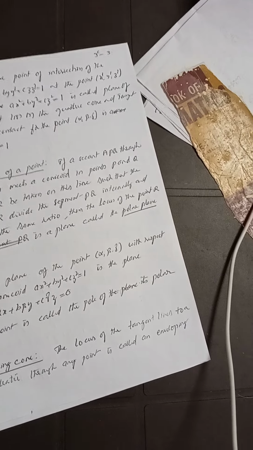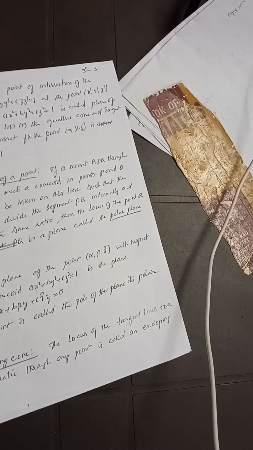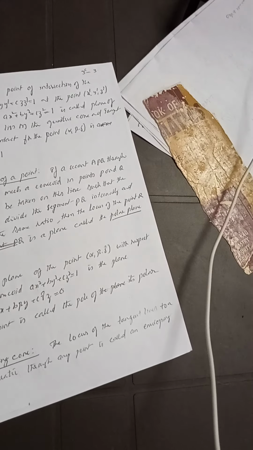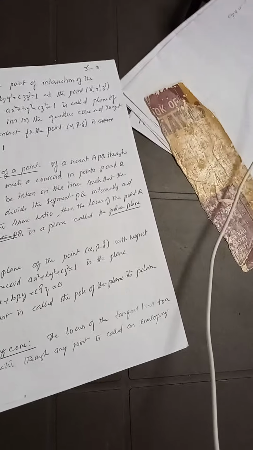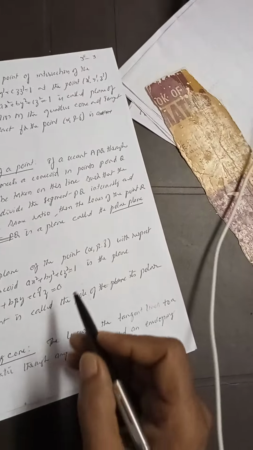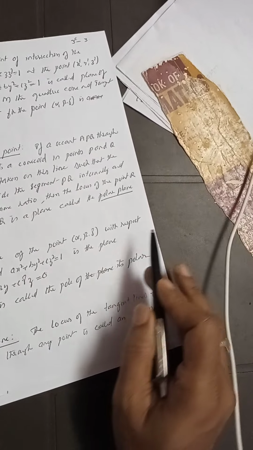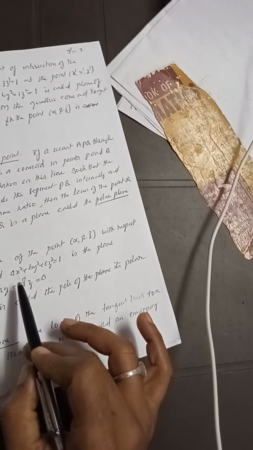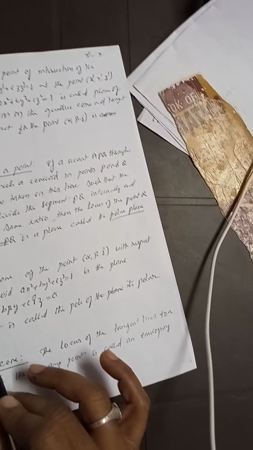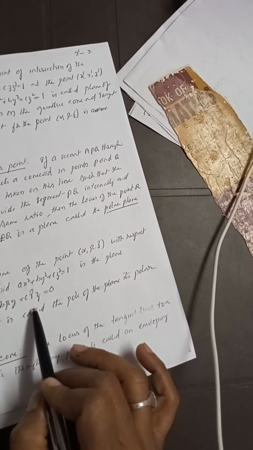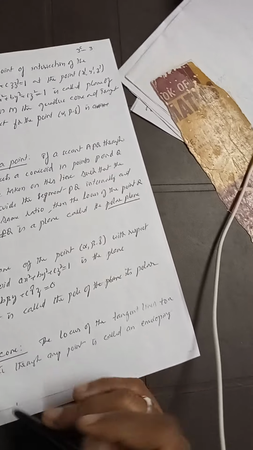That means suppose you choose points on a given surface, a point which divides the line segment PQ in the same ratio, then the locus of those points forms a plane and that plane is said to be a polar plane simply. The polar plane of the point alpha, beta, gamma with respect to the conicoid ax square plus by square plus cz square is equal to 1 is the plane, again the same equation, a alpha x plus b beta y plus c gamma z is equal to 1.